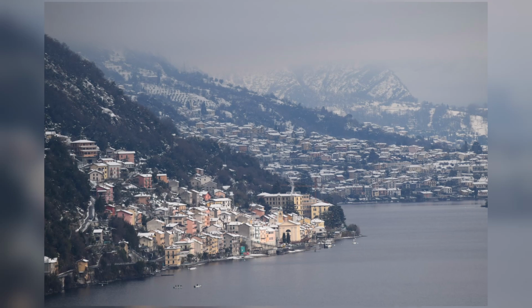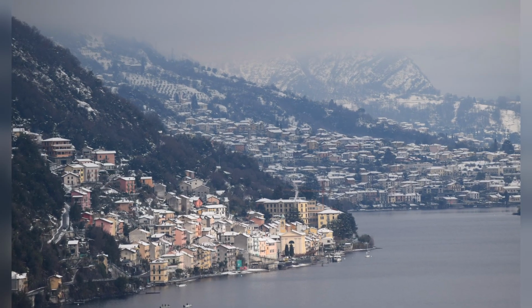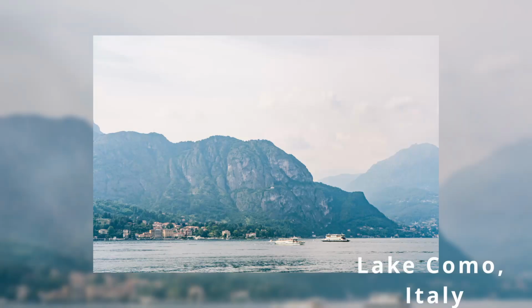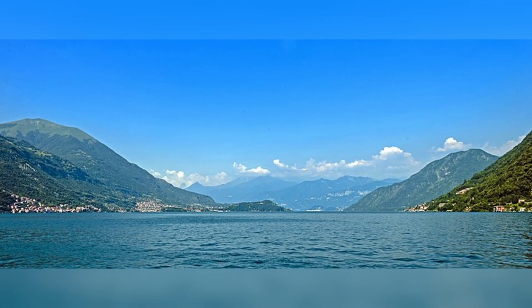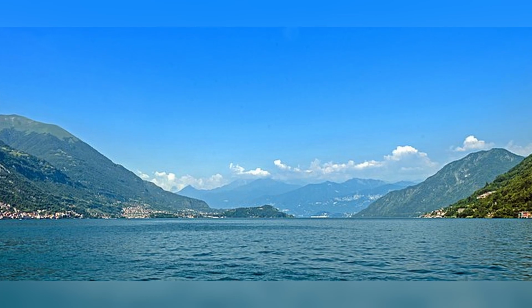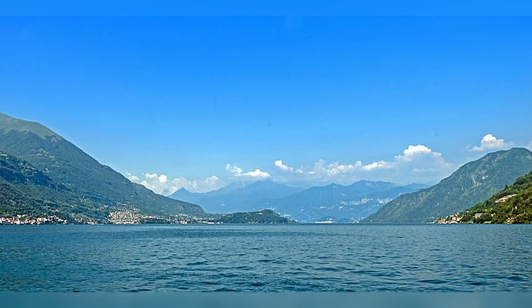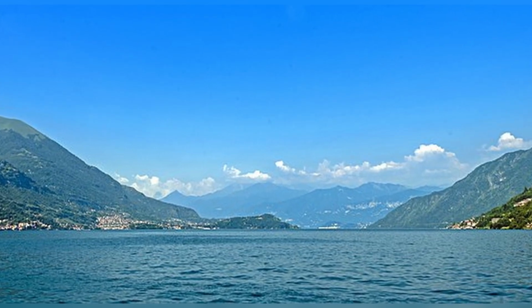Finally, here are some of the most stunning and well-known lakes around the world. Lake Como, located in northern Italy, at the foothills of the Alps, a picturesque lake surrounded by medieval villages, villas and scenic mountains, is a glacial lake and a very popular tourist destination since Roman times. It is known for its landscape, wildlife and spas.